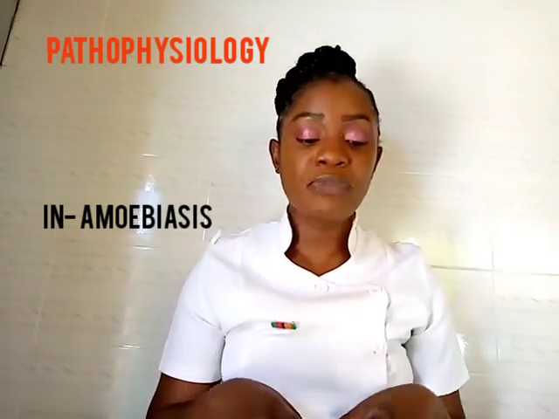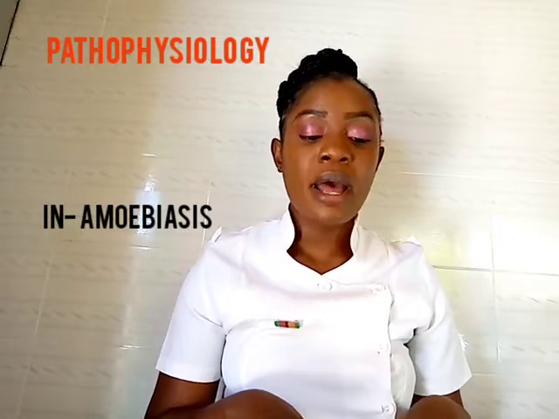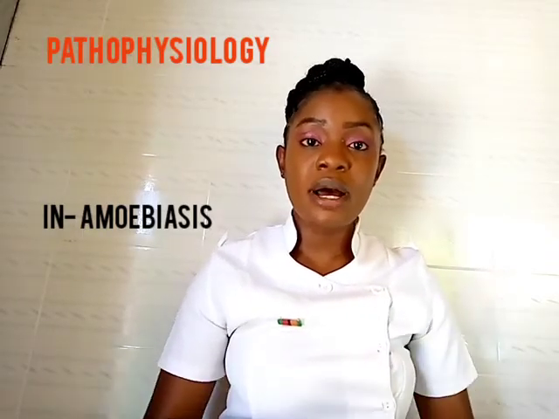So in amoebiasis, the pathophysiology is saying that when you ingest the cyst, it survives the acidic nature of the stomach, so it doesn't need to struggle. It will just go direct to the large intestines. When it reaches the large intestines, it's going to hatch, so that those Entamoeba histolytica can come out.